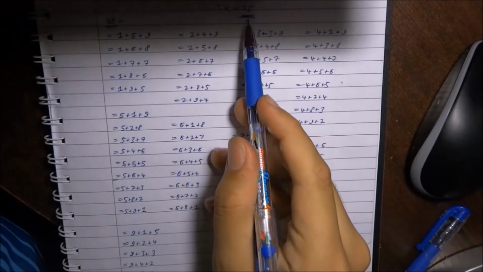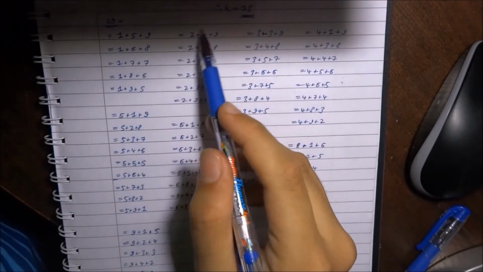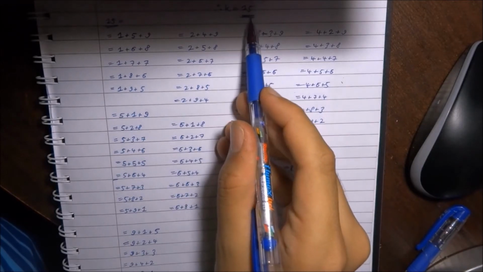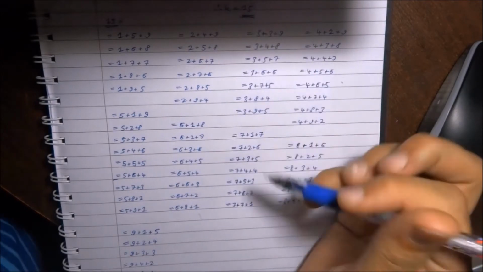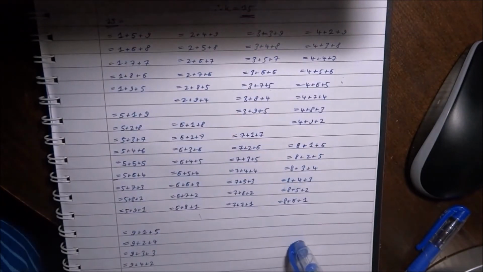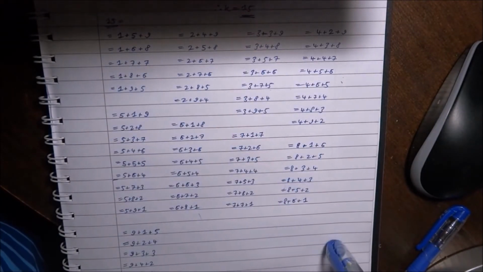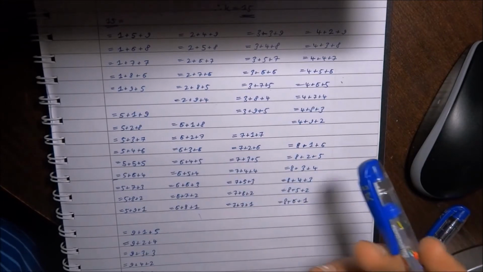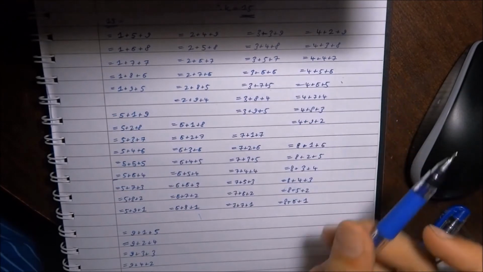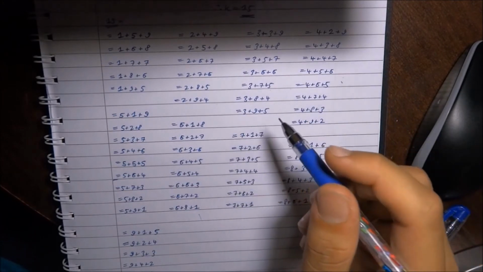Okay, so now we know that the sum of every row and column, the three numbers, has to be equal to 15. Now I've listed out all the possible ways of splitting 15 into three numbers so that it suits the square, because some possibilities do not suit the square.